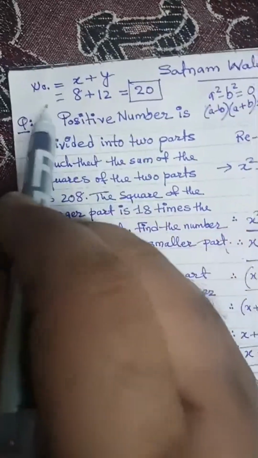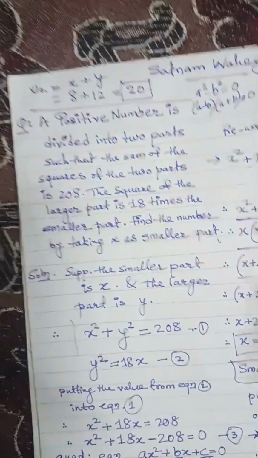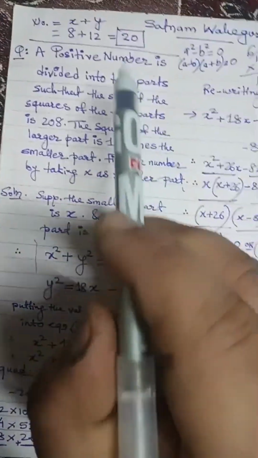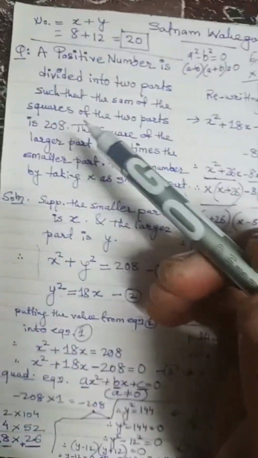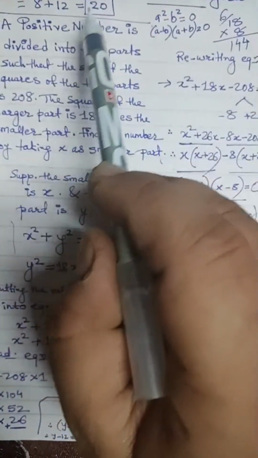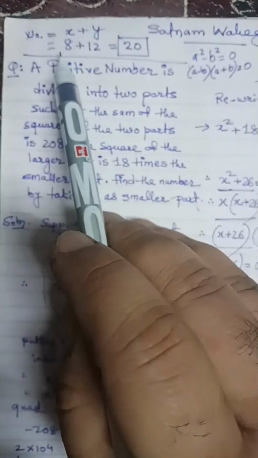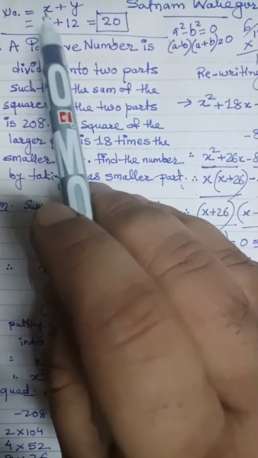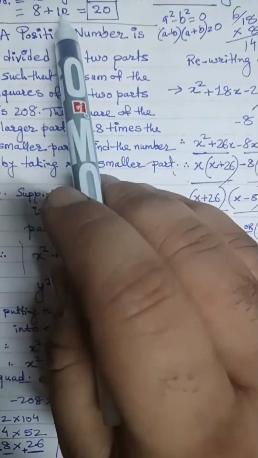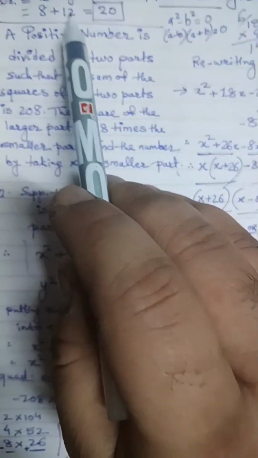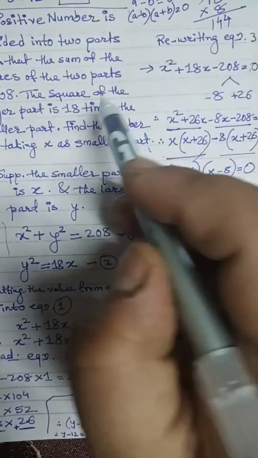This is your number. You can cross check that if we break 20 into 8 and 12, the sum of two squares is square of 8 is 64, 64 and 144 is equal to 208. So first statement is correct.